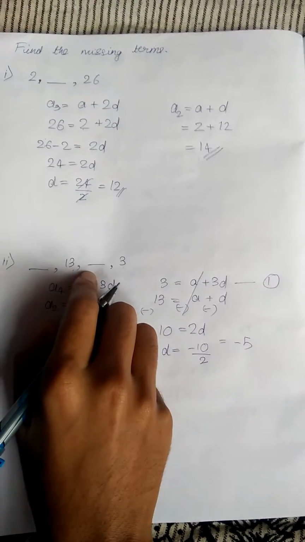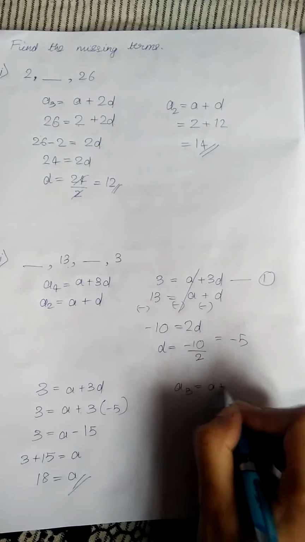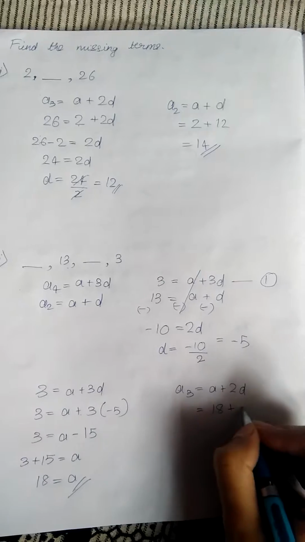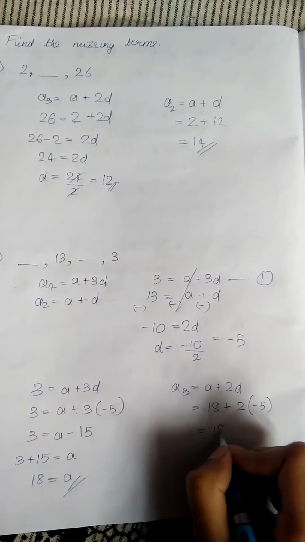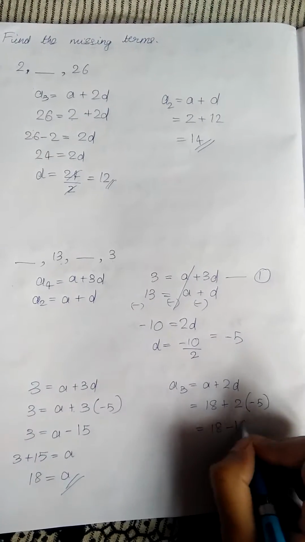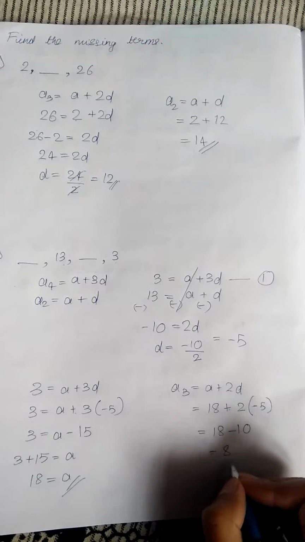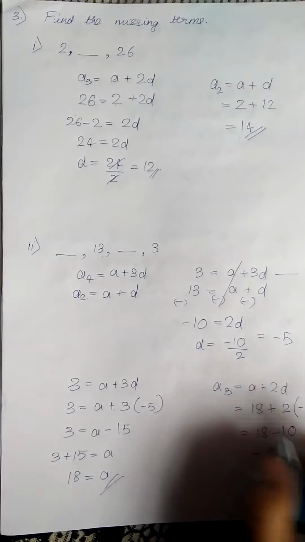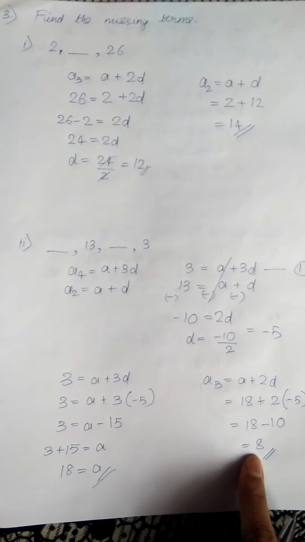Let's find the third term. The third term can be written as a plus 2d. a I found as 18 plus 2, d I know as minus 5. So 18, plus into minus is minus, 2 5s are 10. 18 minus 10 is 8. So the third term is 8. I found the two missing terms in the second question. The first term is 18 and the third term is 8.